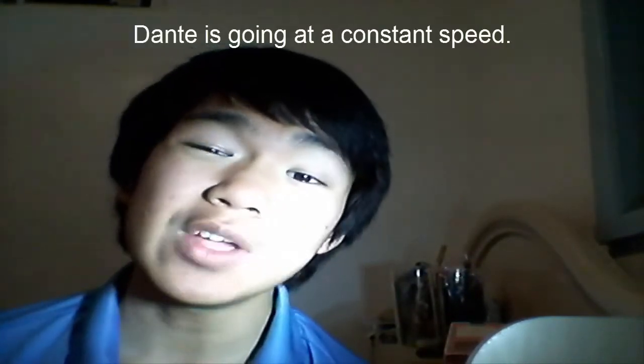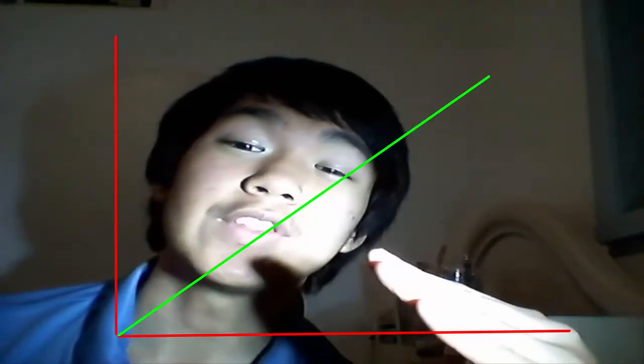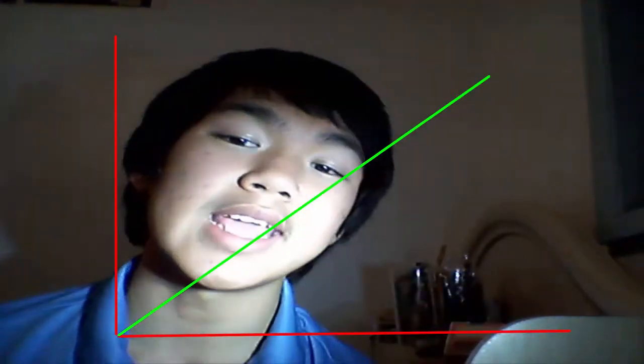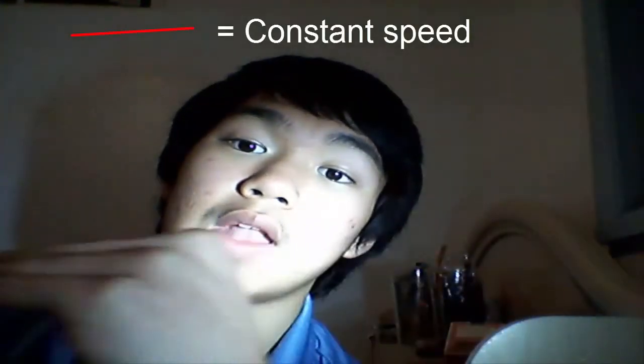And as you can see on the velocity graph right here, all the lines are flat, and I'll explain why. The reason why the lines are flat is because Dante is going at a constant speed. If Dante was accelerating, with positive acceleration, the velocity graph would go up. But in this case, Dante was moving at a constant speed, therefore the lines are flat because he's going at a constant speed and nothing is changing.